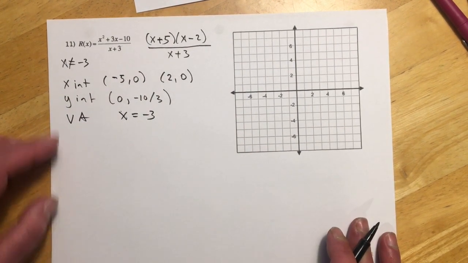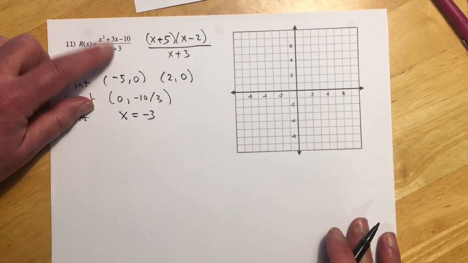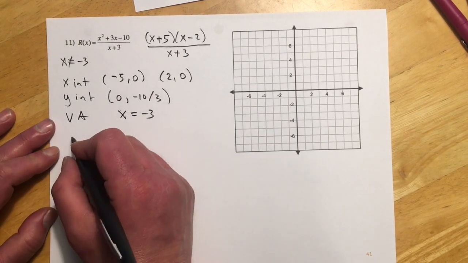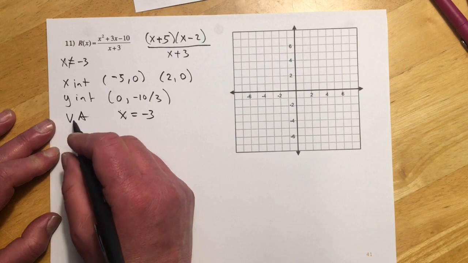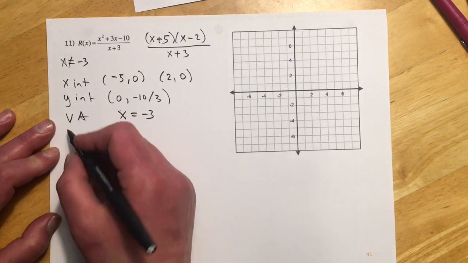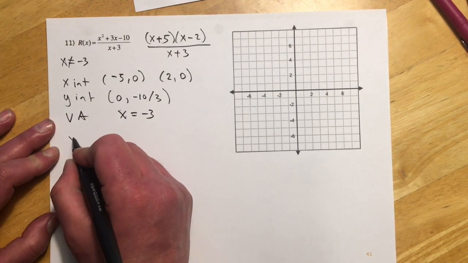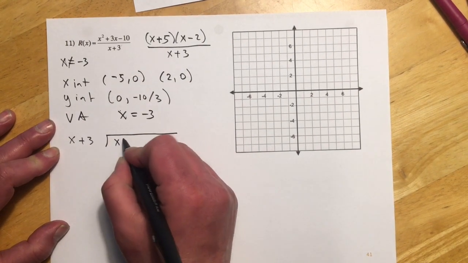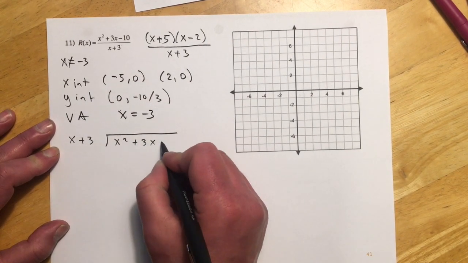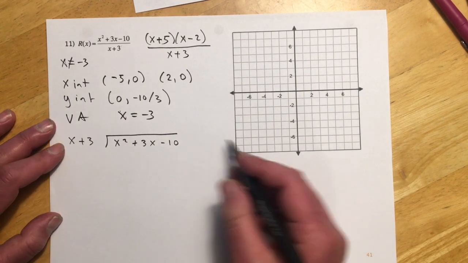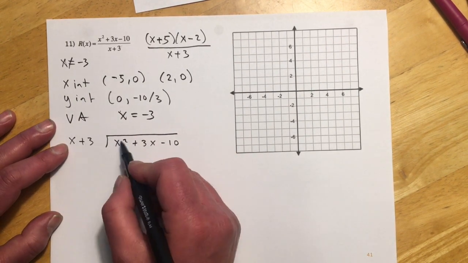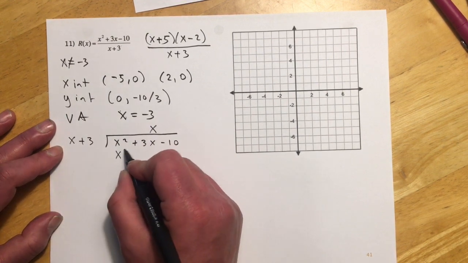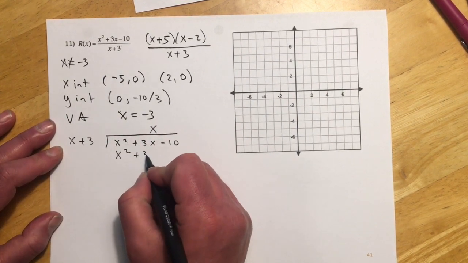And then the horizontal oblique, well, this one is big over small, so this is where we have to do long division. And I think I forgot to show synthetic division back in that last example, so I'll do that here. X plus 3, I'll do the long division version first, and then I'll do the synthetic. So what do we multiply x by to make x squared? That would be x, and then x times x is x squared, x times 3 is 3x.